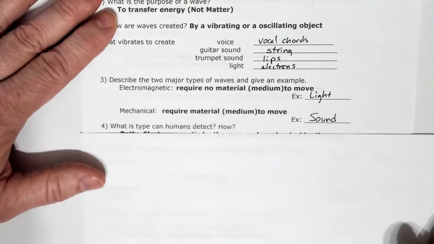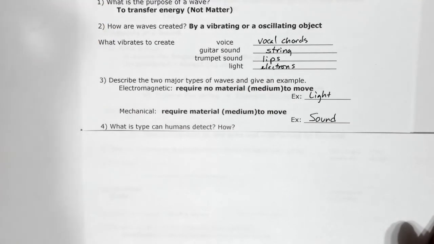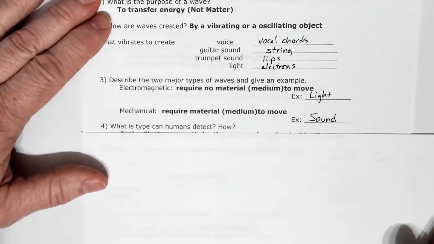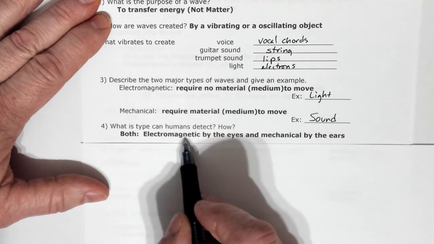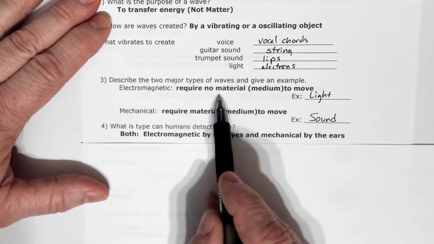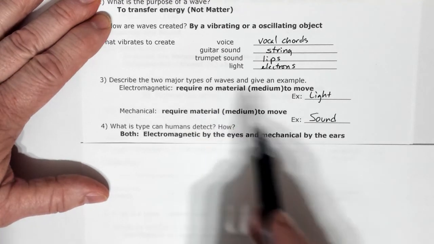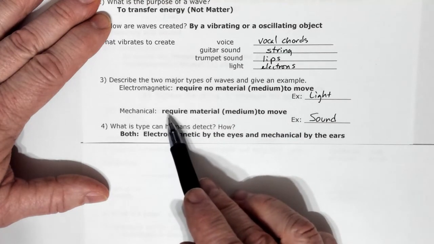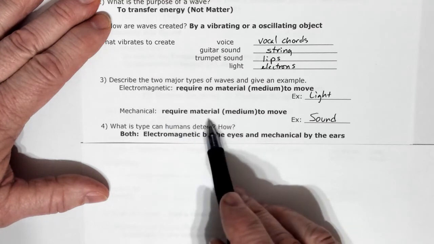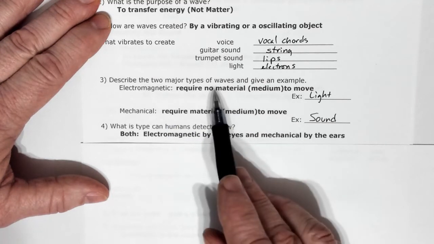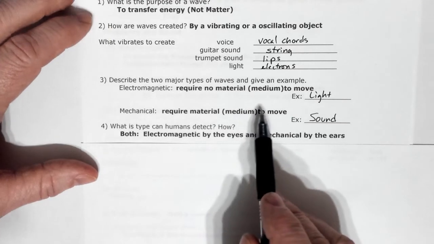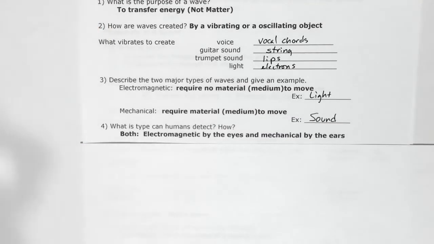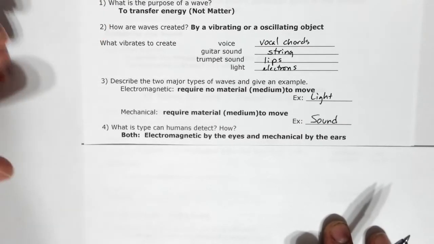Okay? What type of waves can humans detect? And we can detect both. We can detect electromagnetic waves by our eyes. They're sensitive to electromagnetic waves. And our ears are sensitive to mechanical waves. So you need to have air moving in your ears to hear them, but you don't need air for your eyes to see light. That light can travel through space, and your eyes are sensitive to it, whether there's air in the area or not.